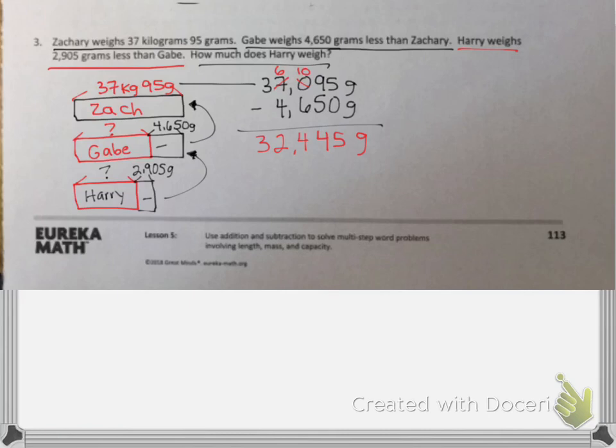So I'm going to change Gabe's amount. Gabe's whole amount now is 32,445 grams.